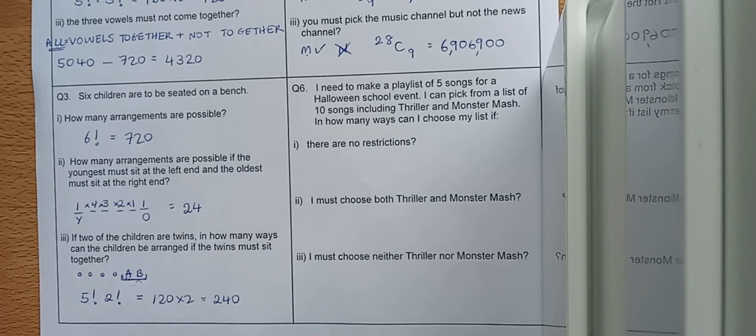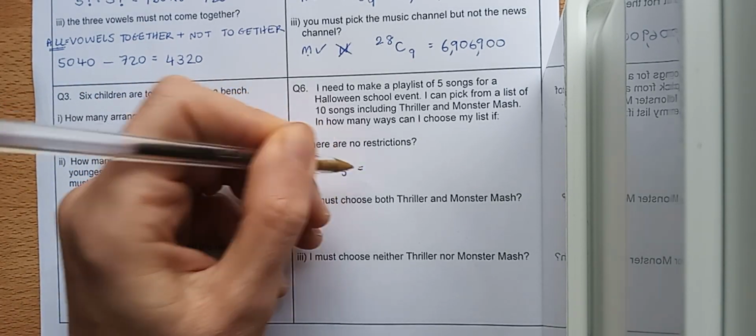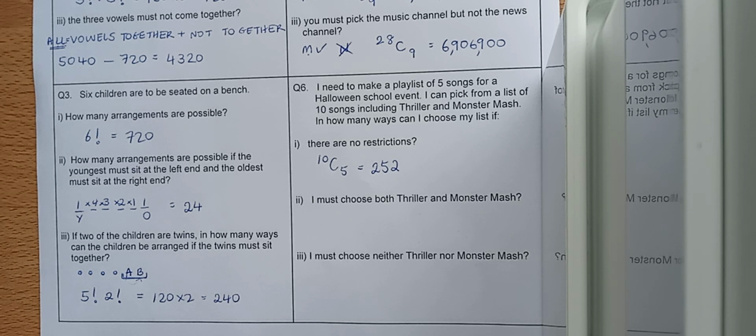Finally, question 6. And again, I'm picking or choosing or selecting. So I'm still dealing with NCR. I need to make a playlist of 5 songs. I can pick from a list of 10, including Thriller and Monster Mash. How many ways can I choose my list if there are no restrictions, first of all? So that's just going to be 10 choose 5. So there are 252 ways of doing it.